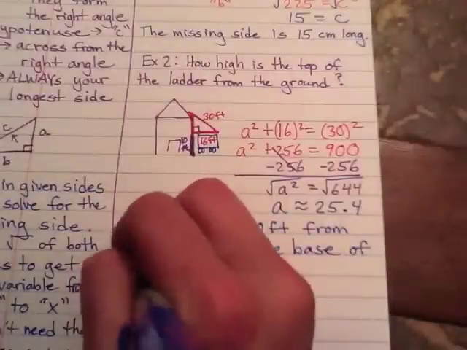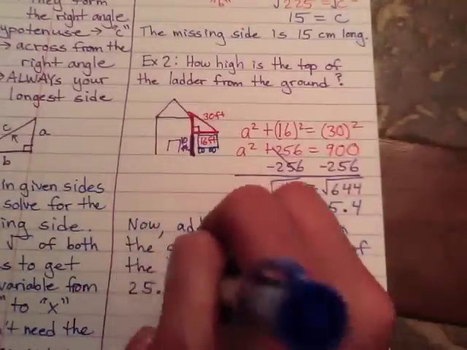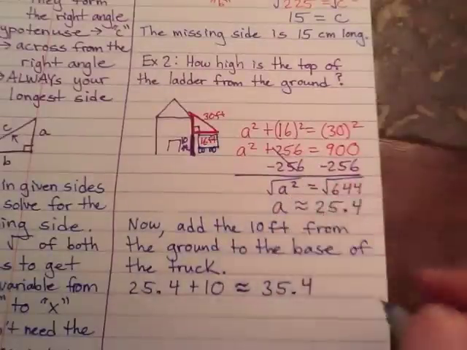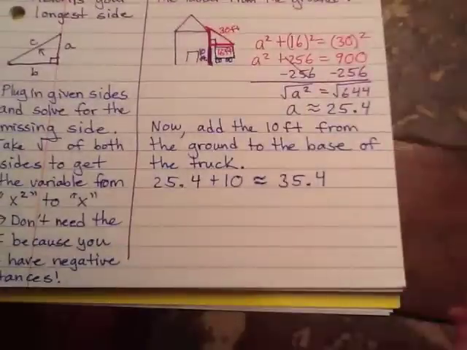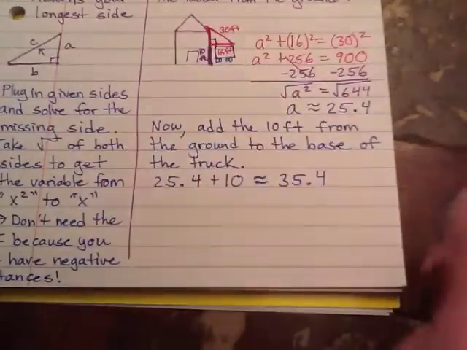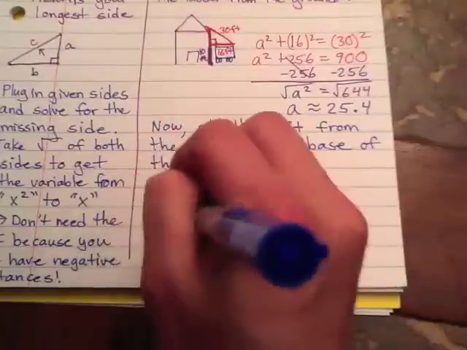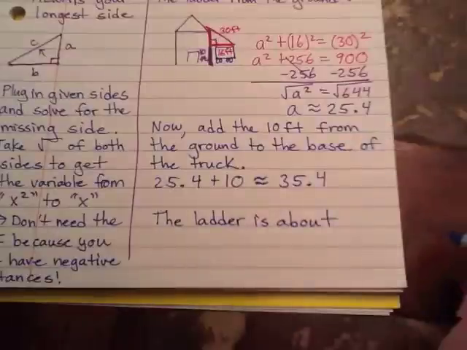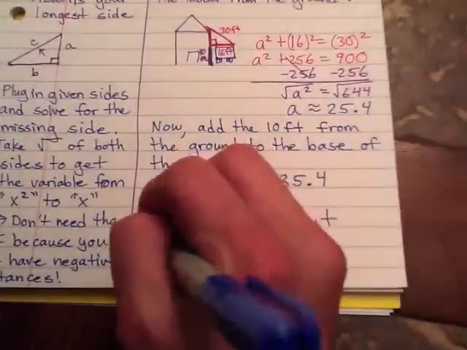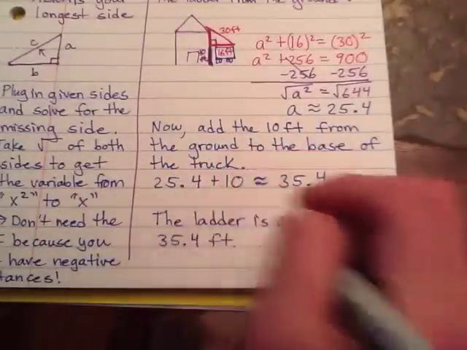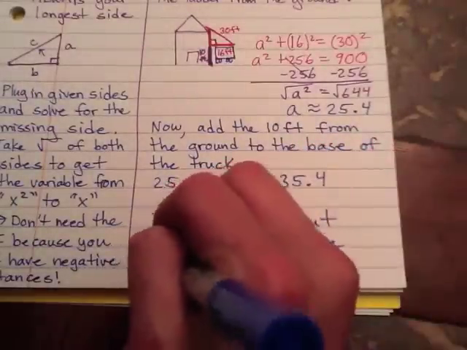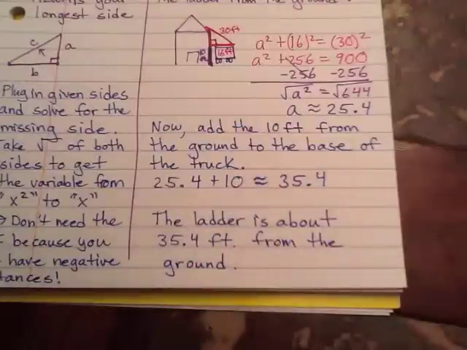So you're going to have 25.4 plus 10, which is 35.4. So your final answer, since it's a word problem, would be in words, and you would say the ladder is about 35.4 feet up from the ground. And that's your answer.